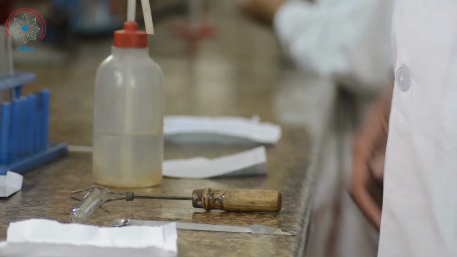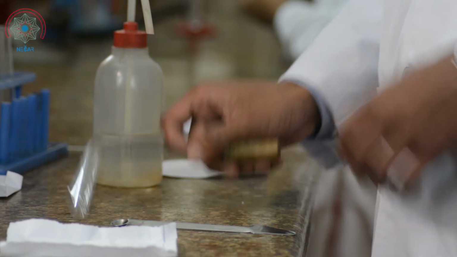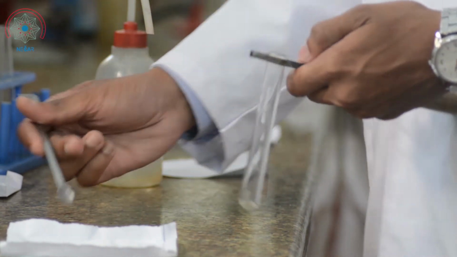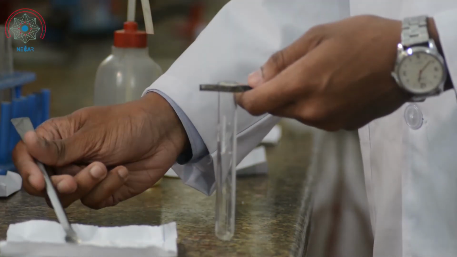Next, we will check the solubility of the salt. First, we will check the solubility in water. We will take a pinch of salt in a test tube, holding the test tube with a test tube holder.